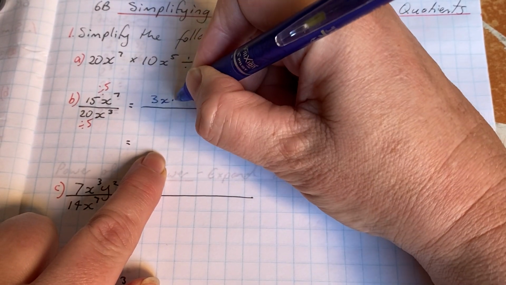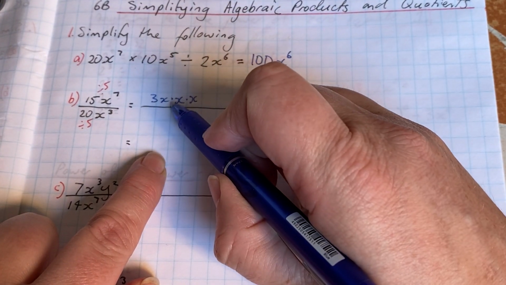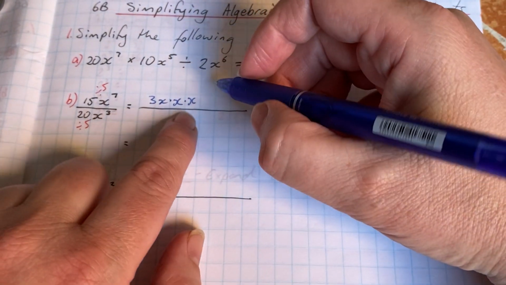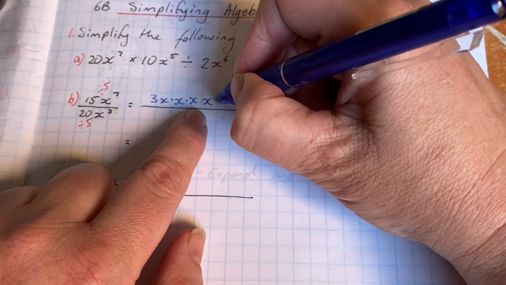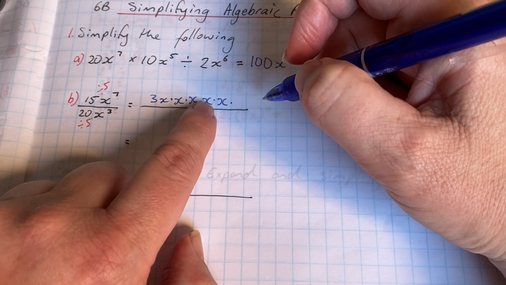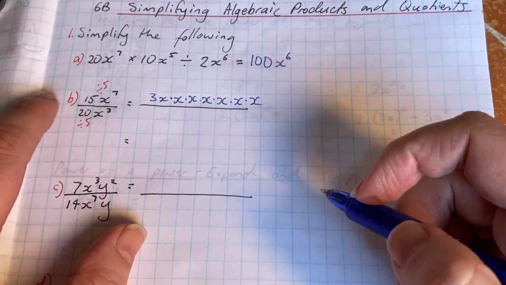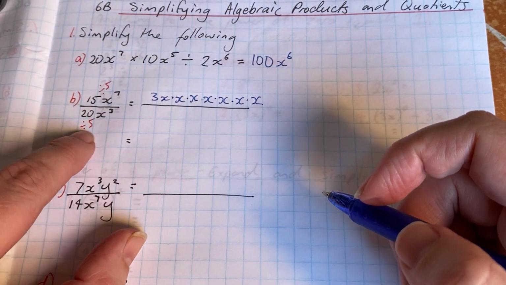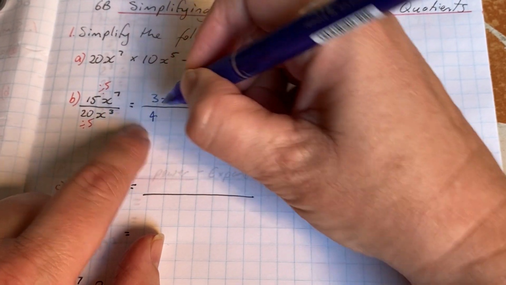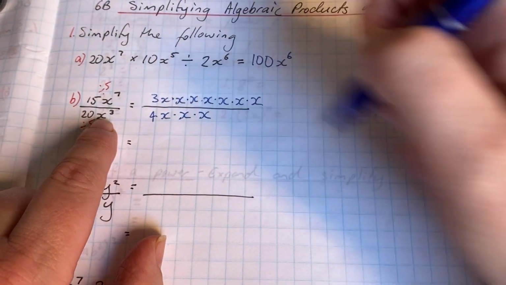Remember I said you can use a dot. The thing about the dot is it's in the middle. A decimal point's at the bottom, a dot in the middle means times. Okay, that's a bit of a new thing. Normally that's not introduced till year 11, but I'm going to do it anyway. So 1, 2, 3, 4, 5, 6, 7 x's on the top. On the bottom, 20 divided by 5 is 4. X cubed is x times x times x.